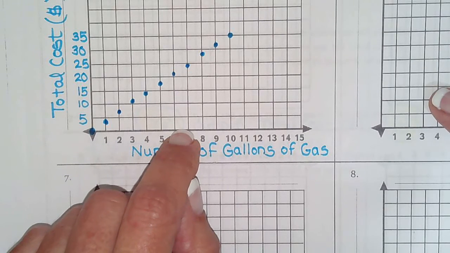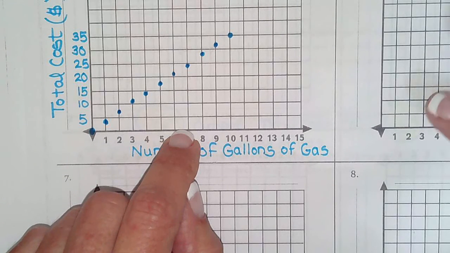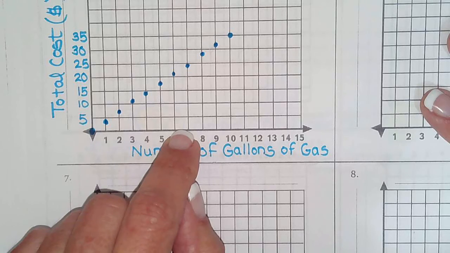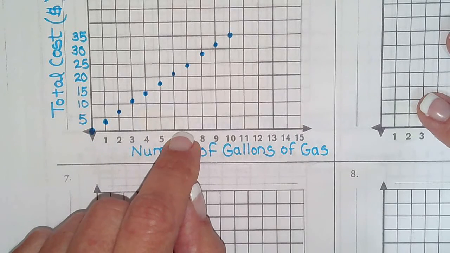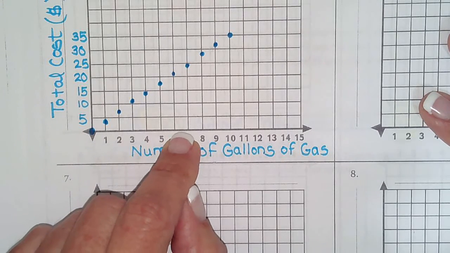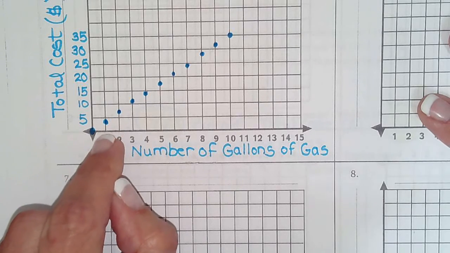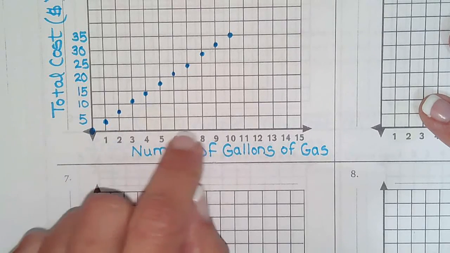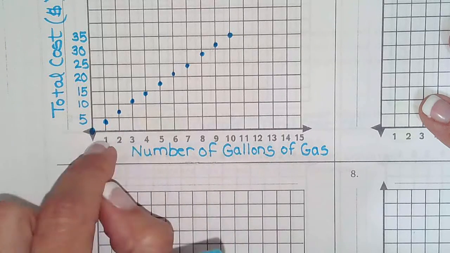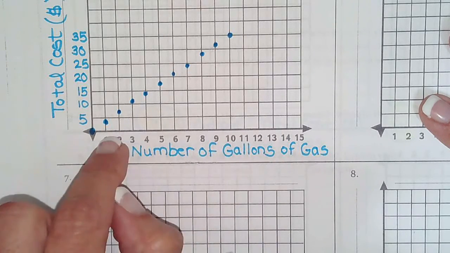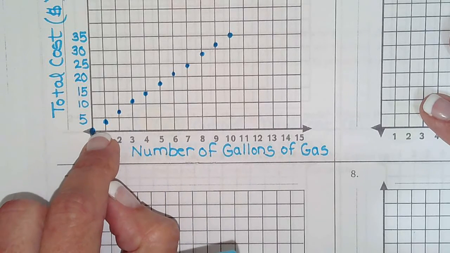If you look at the gas pump, when you go to pump gas, is it ever a whole number of gallons? No, it's almost always a decimal. So if decimal answers make sense on the x-axis, that means you connect it.